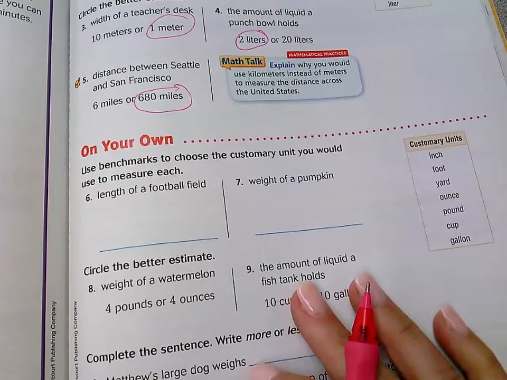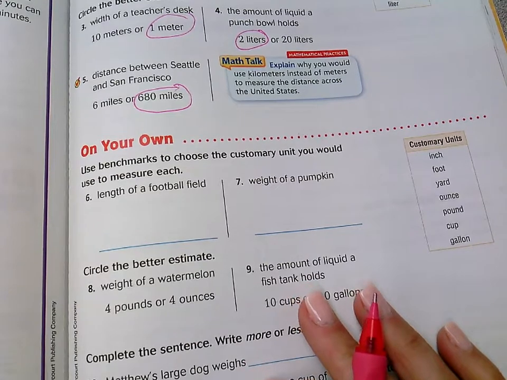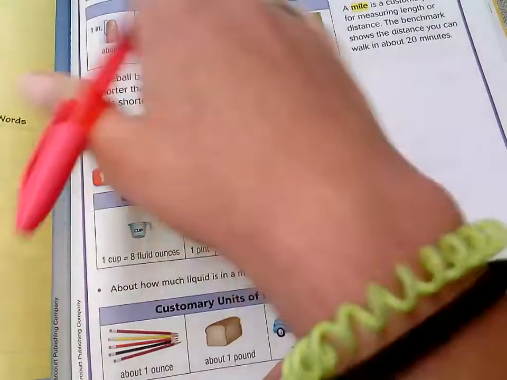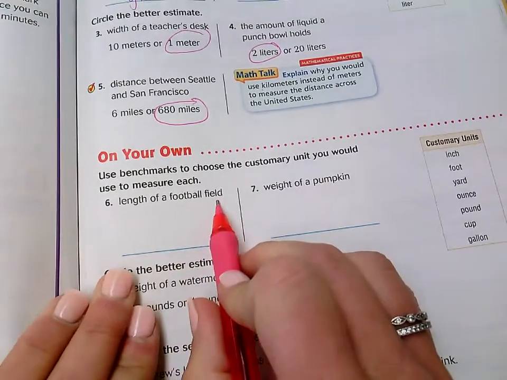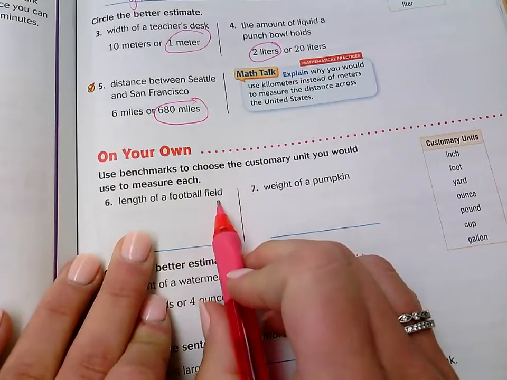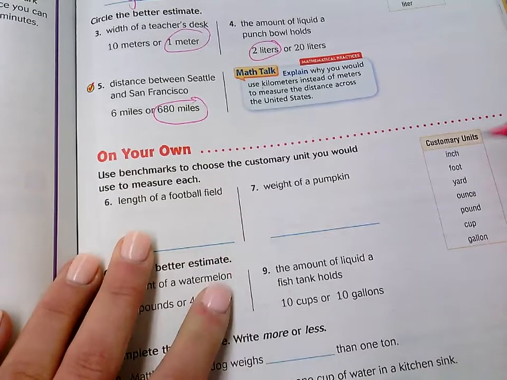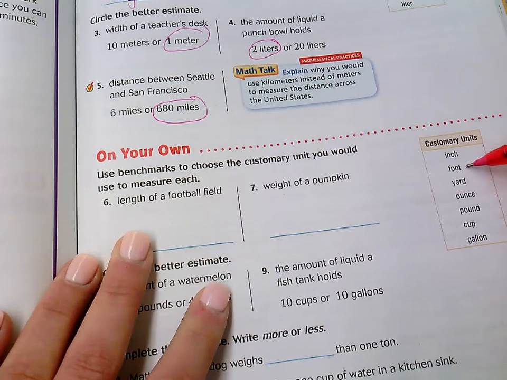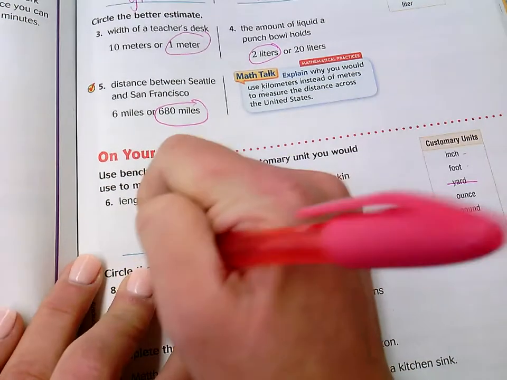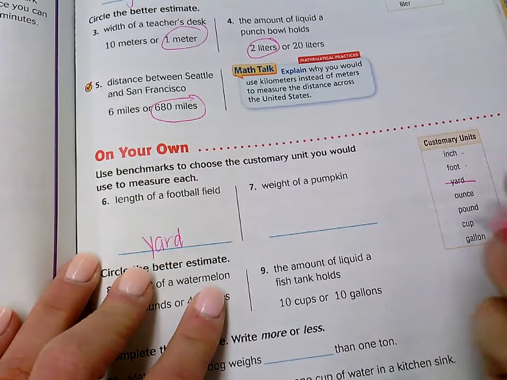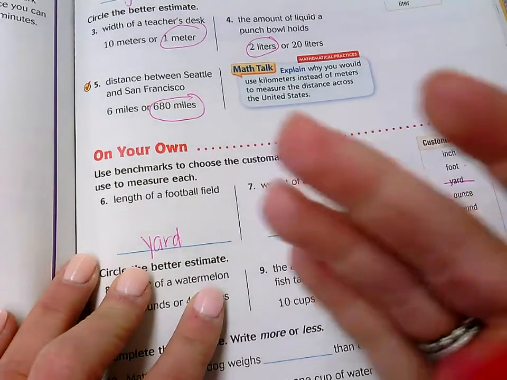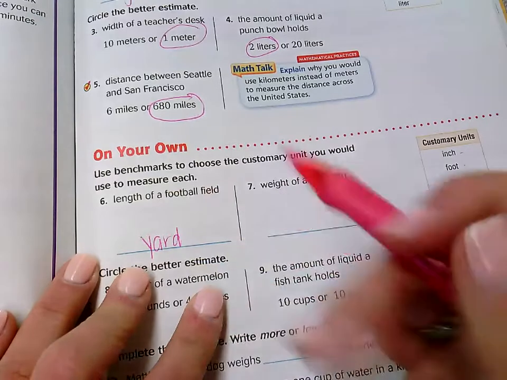Down here, use benchmarks to choose customary units you would like to measure. So since we're using customary units for on your own, you want to go back to our first page on customary units. So the length of a football field. When you're thinking about length, it's that first box on the back page. You can either choose foot, yard, or inch, and we're going to go with yard. If you watch football, you know that they use the word yards when they're talking about the game or how much maybe the other team's going forward or backwards.